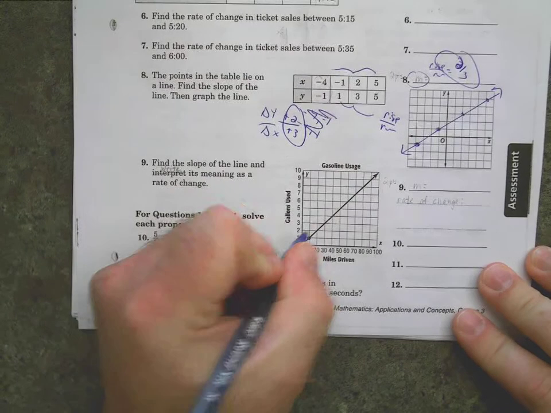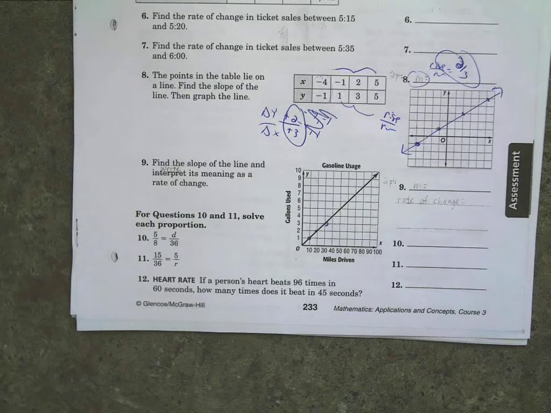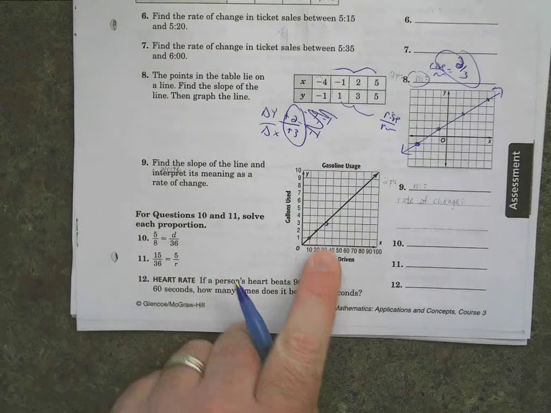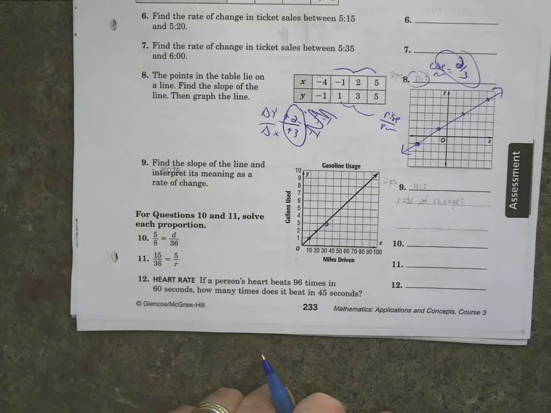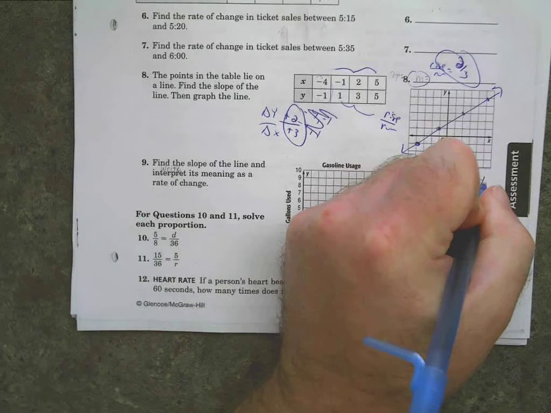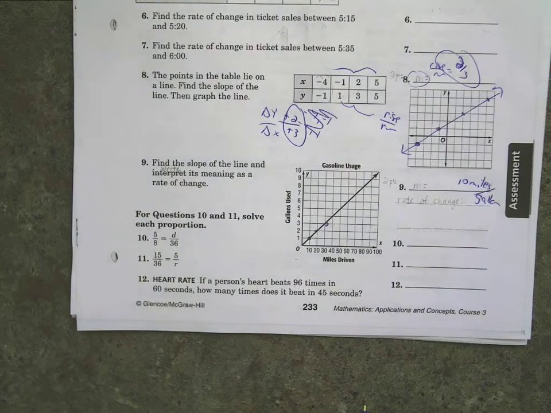Now, on here, all I want you to do is put dots here. This question's way easier than you think. If I went 10 miles, I burned a gallon. If I went 20 miles, I burned 2 gallons. If I went 30 miles, I burned 3 gallons. Who can reduce this down: how many miles per gallon? Anybody? Tess, what do you got? 10 miles per gallon.